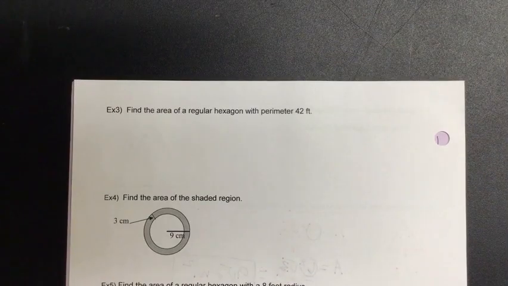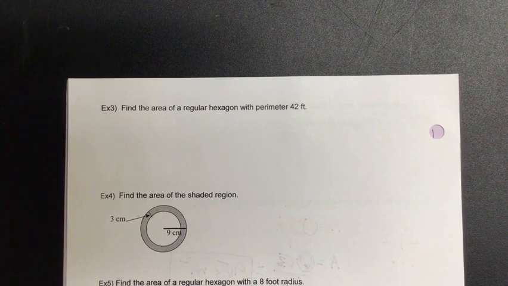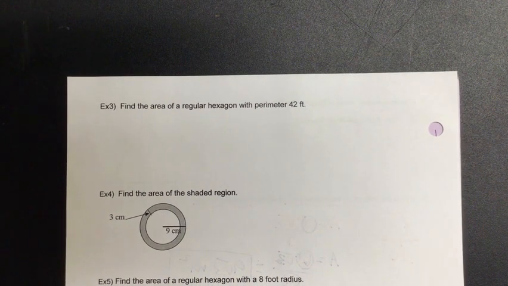All right. So on the back, let's read. Find the area of a regular hexagon. All right, is this pretty similar to the previous one? Yeah. Okay, let's try this one with a partner. Talk to your neighbor.